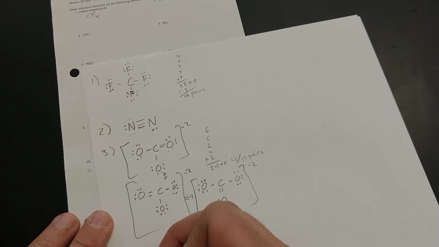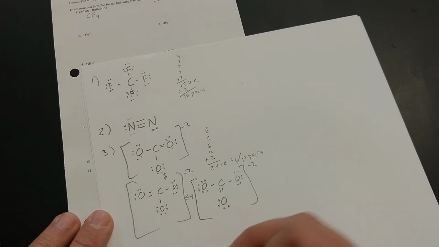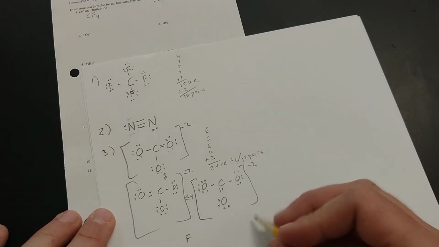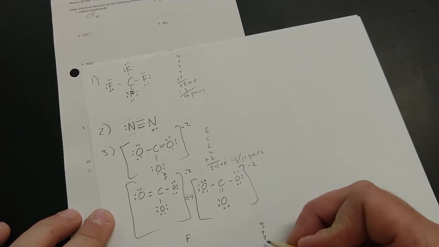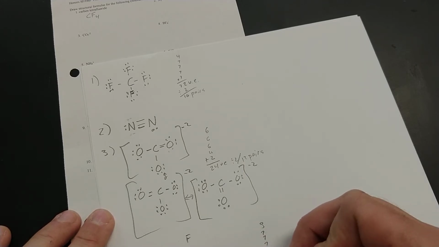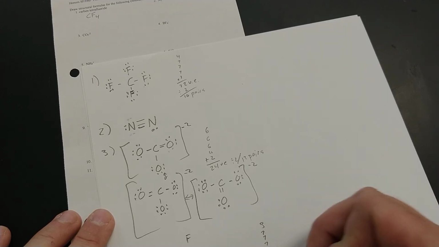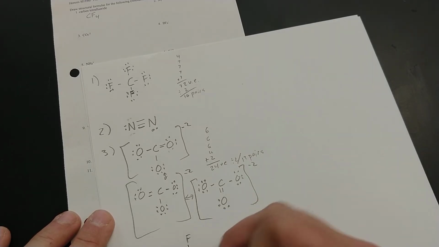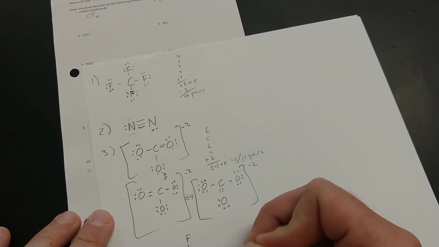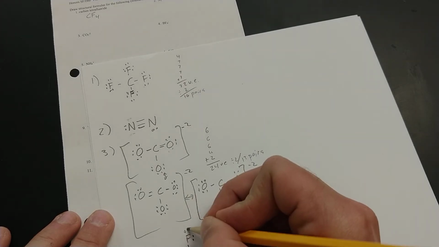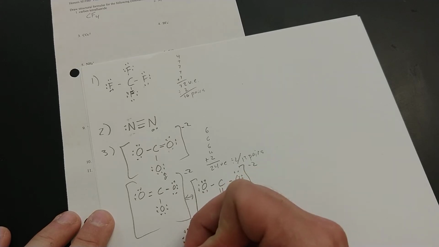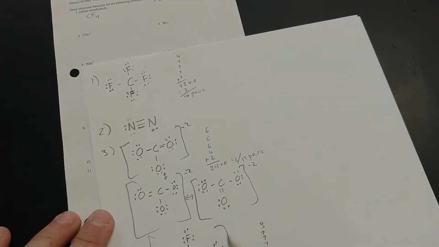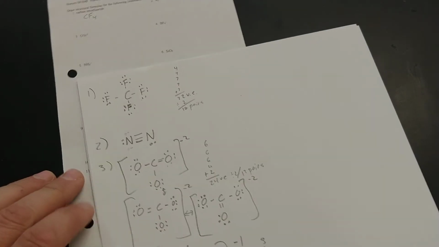Number 4, asking about the BF4 minus. Boron has 3 valence electrons, plus 7, plus 7, plus 7, plus 7, plus a -1 charge. Add an electron. That gives us 32, divided by 2 is 16 pairs. 1, 2, 3, 4, 5, 6, 7, 8, 9, 10, 11, 12, 13, 14, 15, 16. And we just need to put brackets with a -1 for the -1 charge.